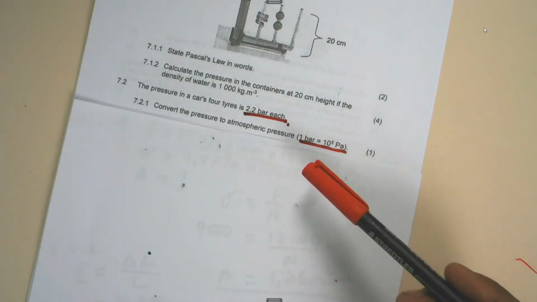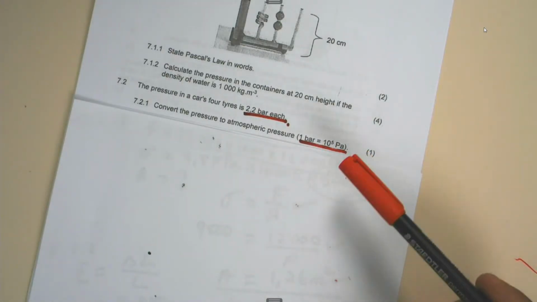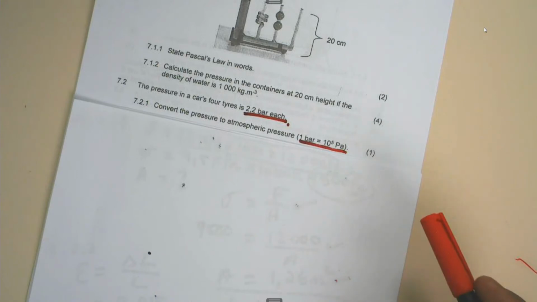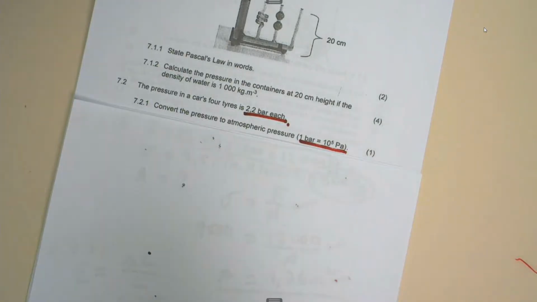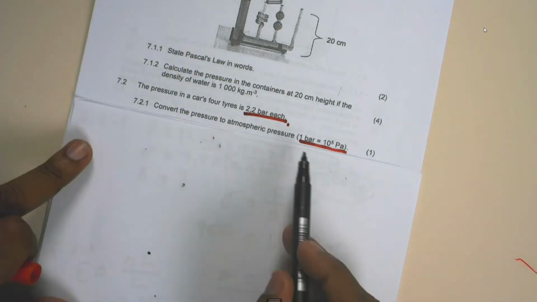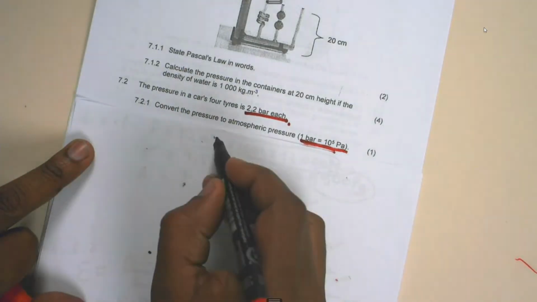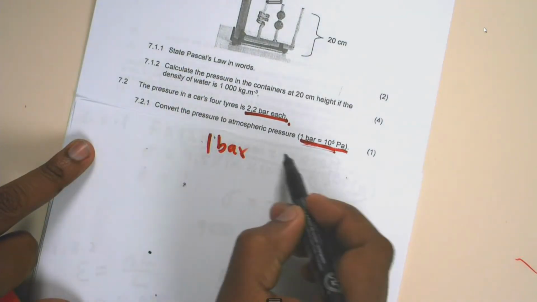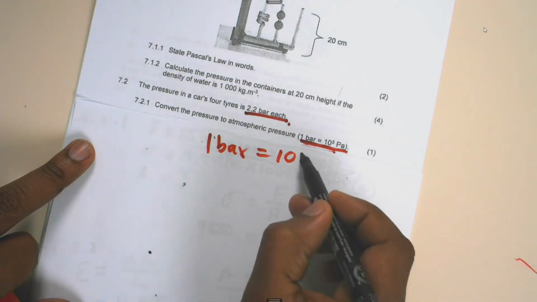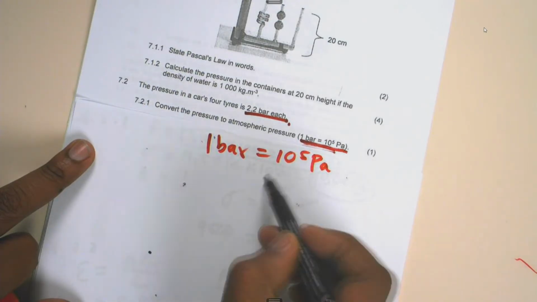If I am moving from kilopascal to Pascal, I should also be able to say what I am looking into. For this one, it was quite easy because we had a hint saying 1 bar is equal to 10 to the power 5 Pascal.